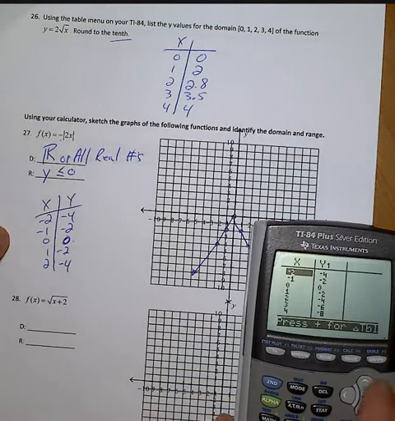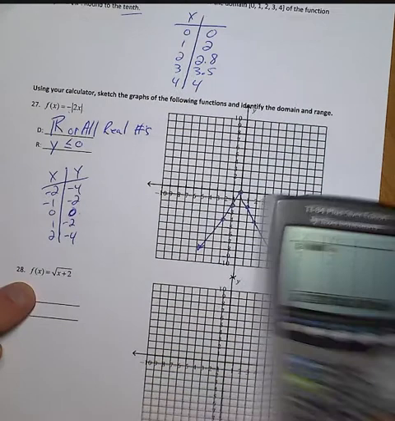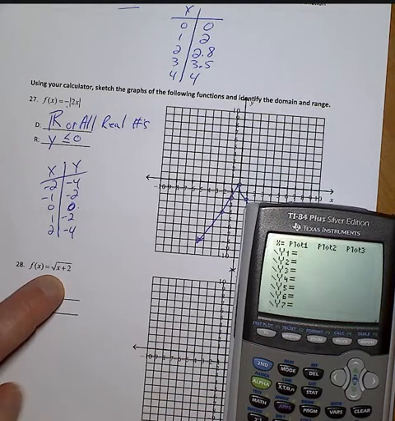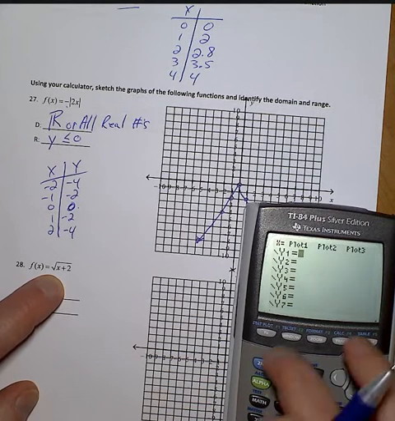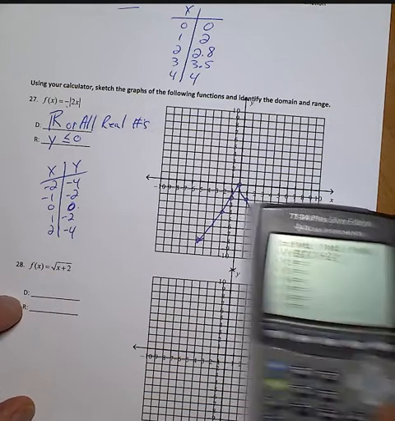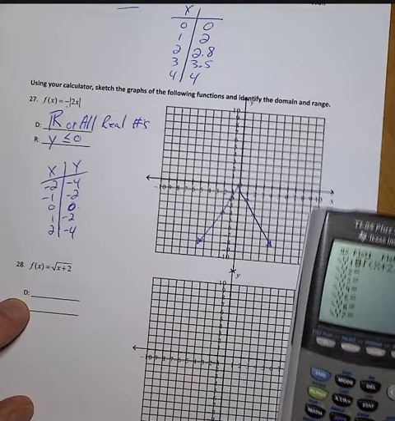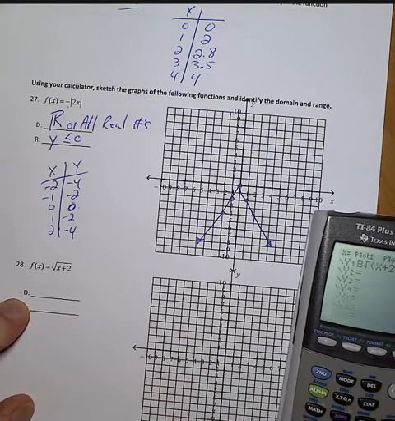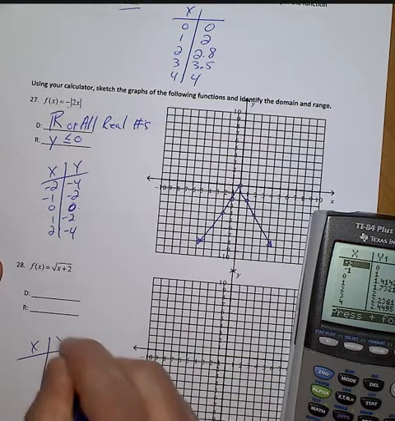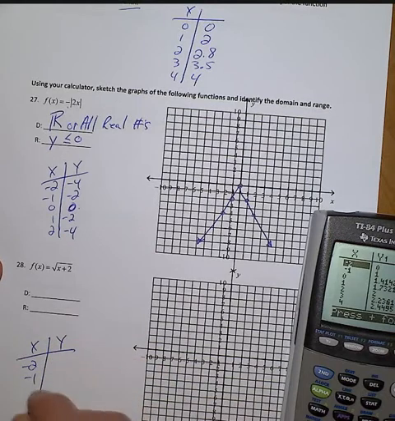Number 28. We're going to go to our y equals, clear out whatever we have in there, and we're going to enter this function here. So I hit my second and get my radical sign up there. X plus 2, close the parentheses. And we are going to hit our second and table. So I'm going to put my table on here, x and y, negative 2, negative 1, 0, 1, and 2.